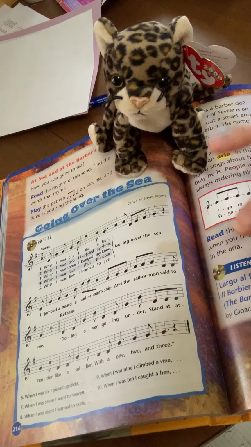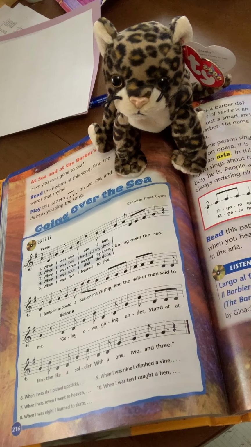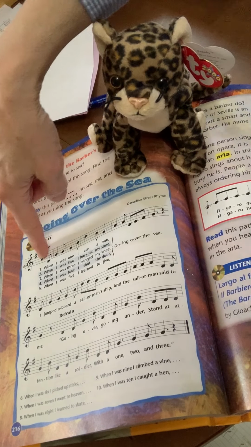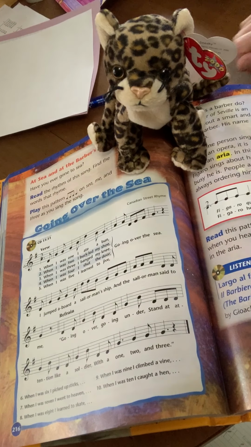Okay, now that we've got a little bit of your ear prepped for this song, would you please echo the phrase after me? When I was one, I ate a bun going over the sea. Your turn. My turn. I jumped aboard a sailorman ship and the sailorman said to me. Your turn. I'm going to do this whole thing and then I want you all to sing after me.